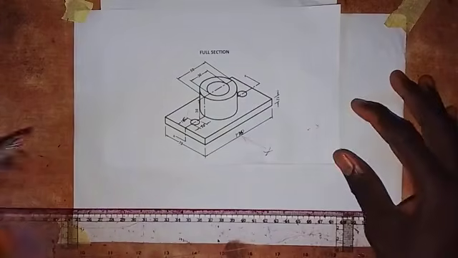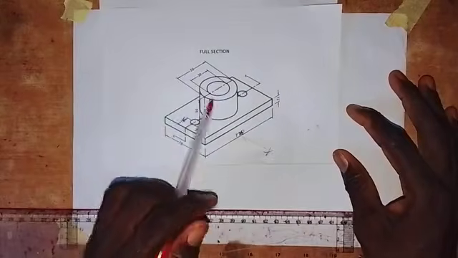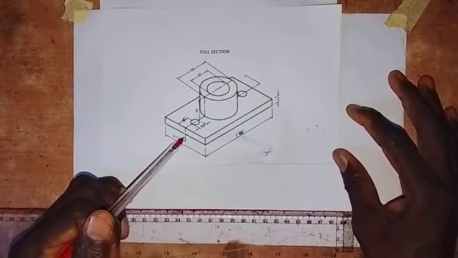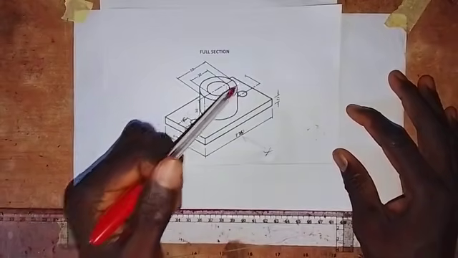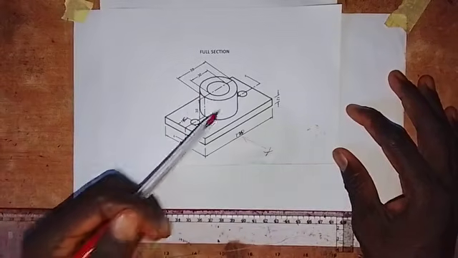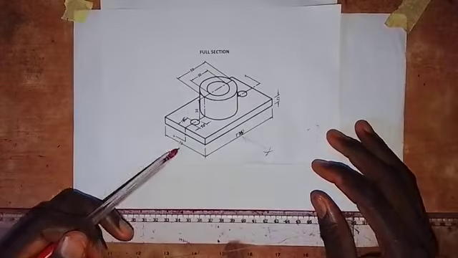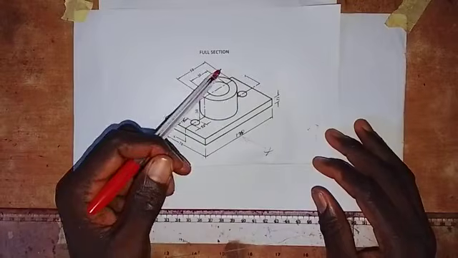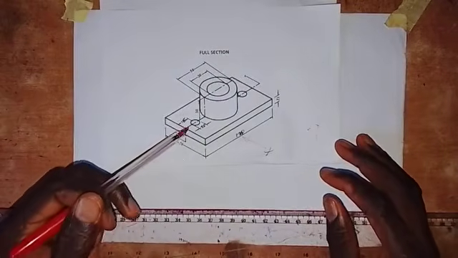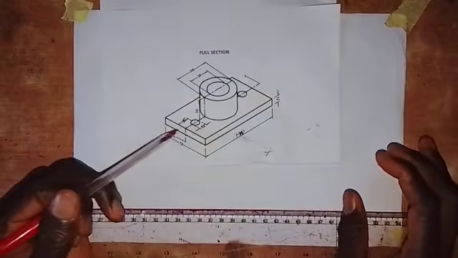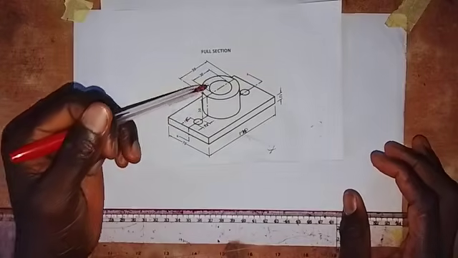For this particular one, we are going to work on full section, as we have the cutting plane going in this direction. The cutting plane cuts this object into two equal halves. As we have the arrow going in this direction, it means that when the cutting plane cuts the object into two equal halves, we are removing this part. I want to see what we have left on this surface.